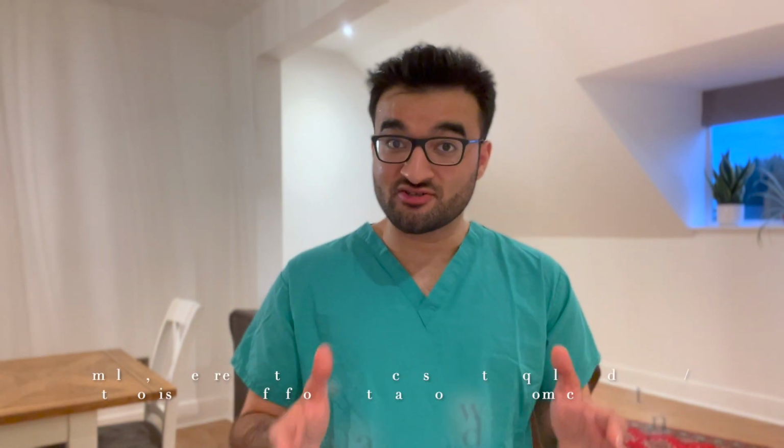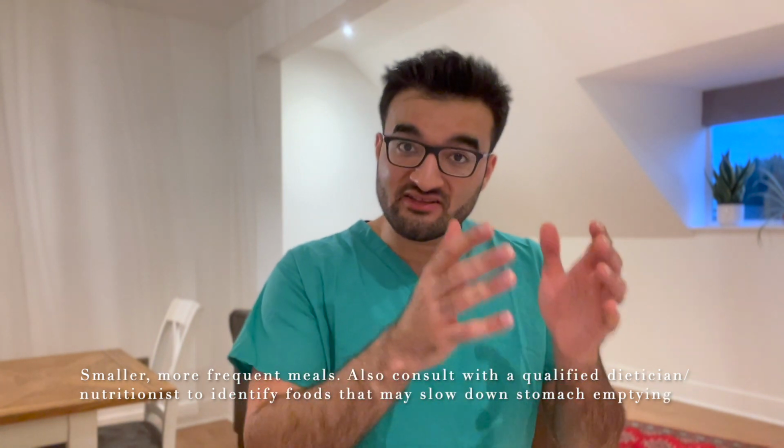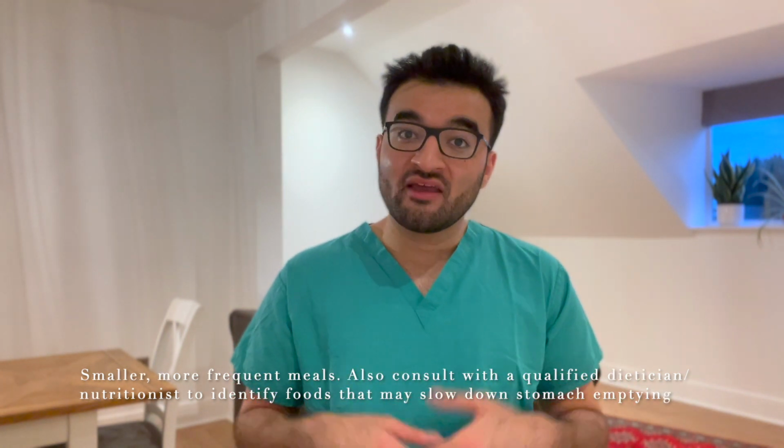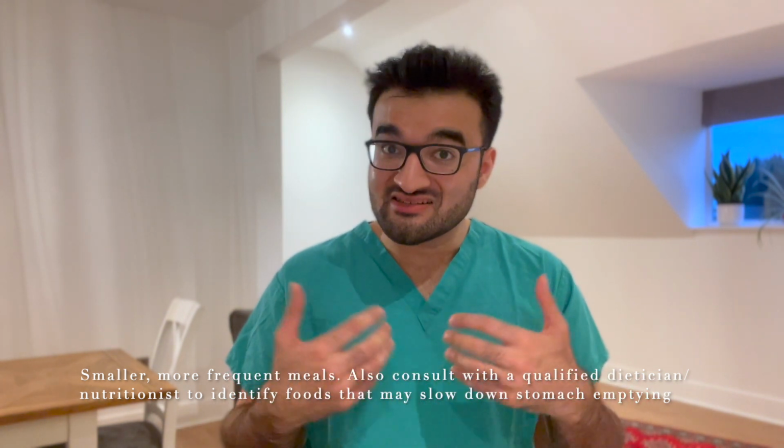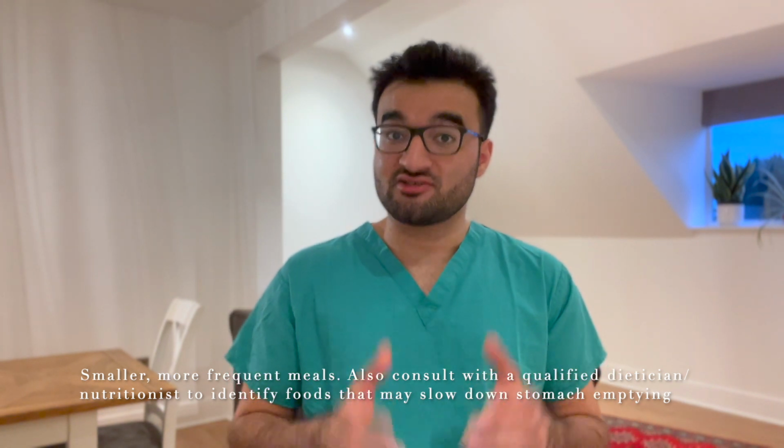So people who have gastroparesis can manage their condition with both lifestyle changes and medications. Firstly, when it comes to lifestyle changes, patients should have smaller, more frequent meals that are interspersed throughout the whole day. And they might wish to consider removing food groups that might reduce stomach emptying, such as high-fat foods, high-fiber foods, but foods should only really be excluded after one consults a qualified dietitian or a qualified nutritionist who can help you to identify the food groups that are triggering your symptoms of gastroparesis.